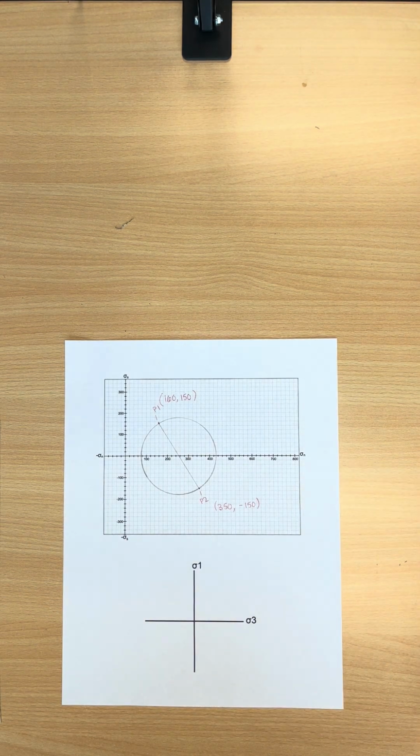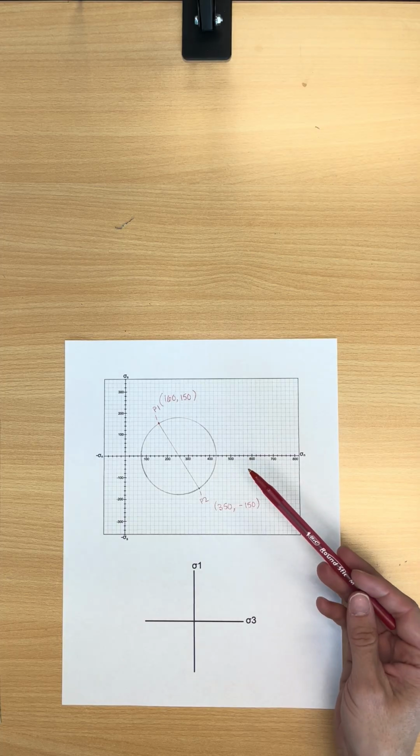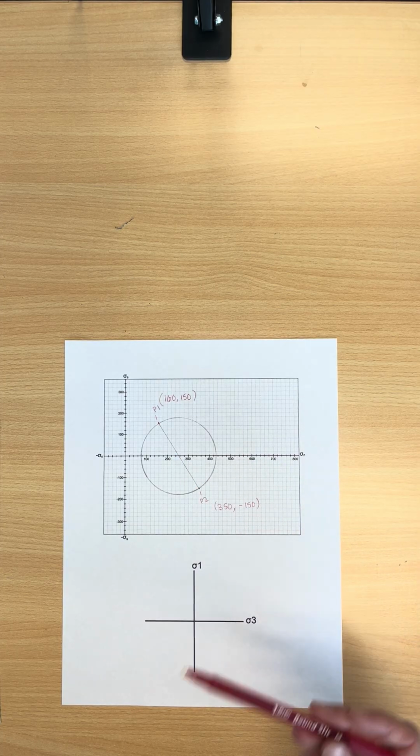Hi everybody. In this video, I'm going to show you how to determine the orientation of a plane with respect to sigma 1 based on a given stress state from a Mohr circle. This is a problem from your lab where you were given the normal and shear stress on two planes.